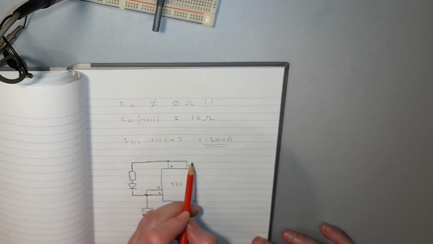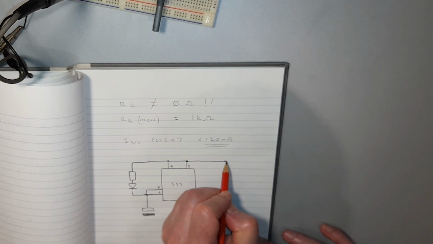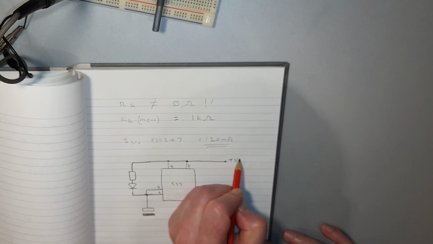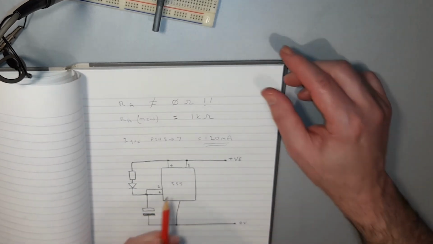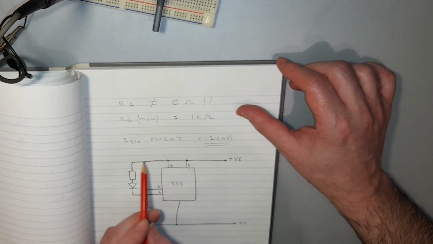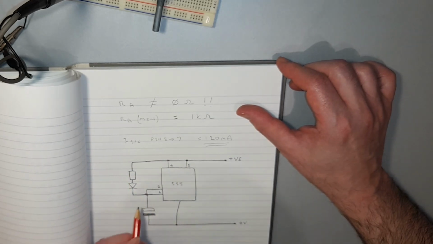So this is positive, and pin 1 is negative. That's, and so the current comes through this resistor, through this diode, and charges this capacitor.